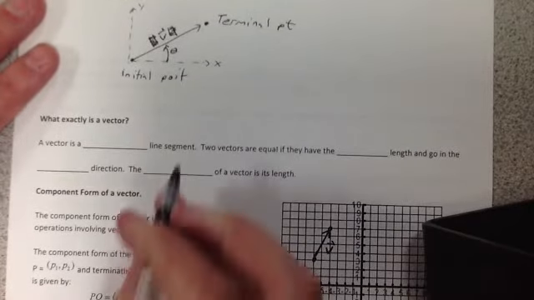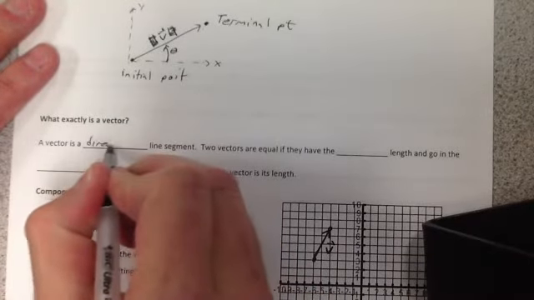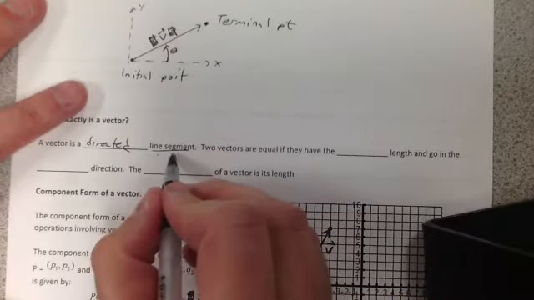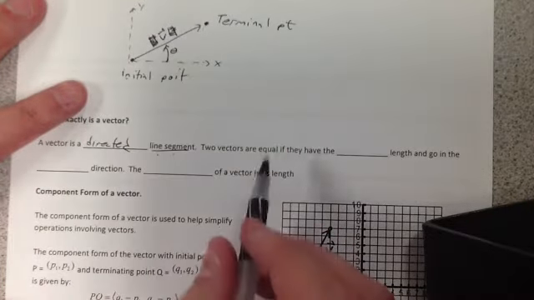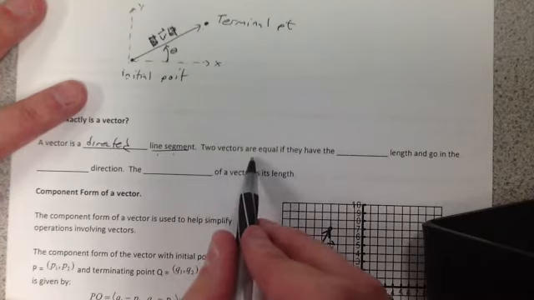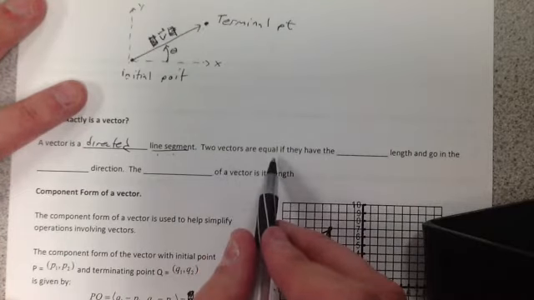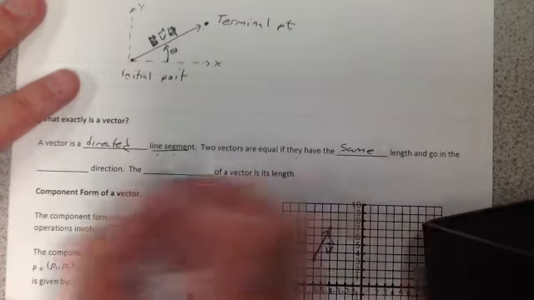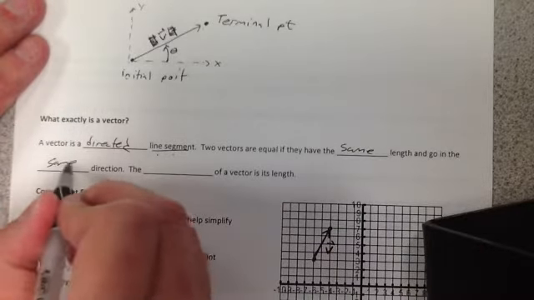So what exactly is a vector? A vector is what we call a directed line segment. In other words, it has a start and an ending point, an initial and a terminal point. Two vectors are equal if they have the same length and go in the same direction.